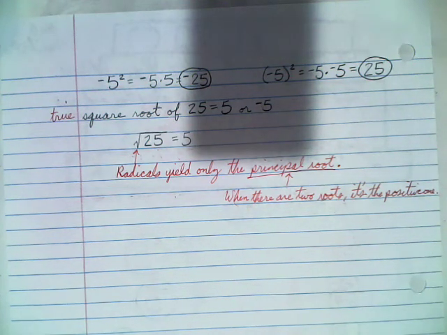So the true square root of 25 is 5 or negative 5. You could square either one of those numbers and get 25. But the radical is only asking for the positive of those two options. And so radical 25 is just 5.